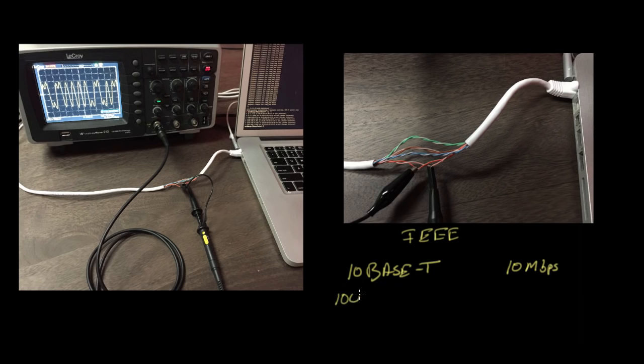It supports 100BASE-TX, which allows you to send data at 100 megabits per second. And it also supports 1000BASE-T, which lets you transmit data at 1 gigabit per second, or 1 billion bits per second.